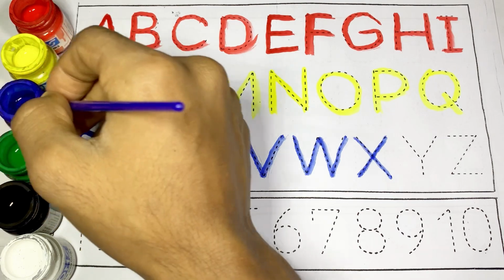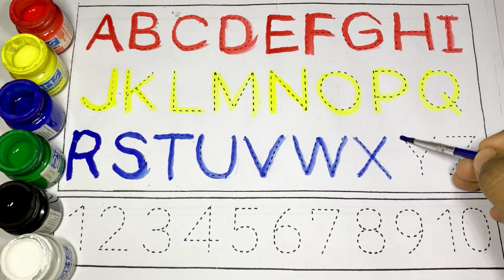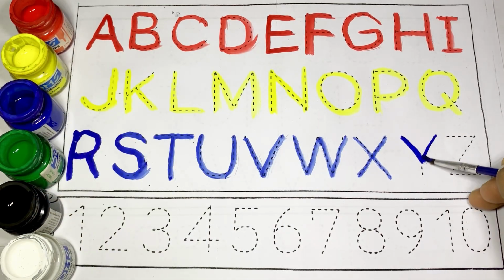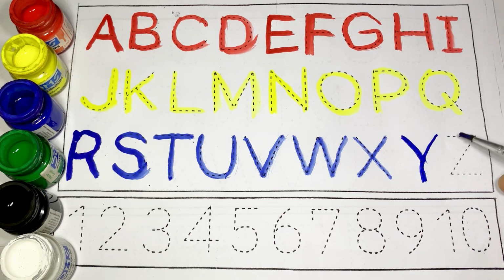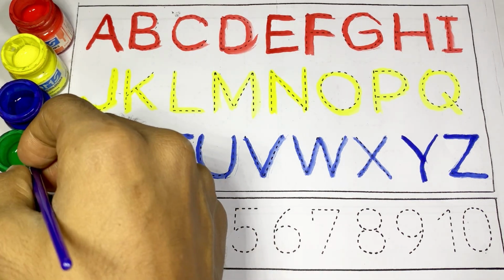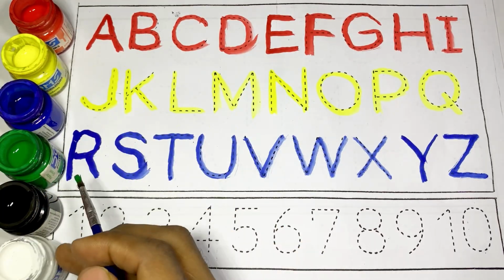Again use blue color and draw Y. Y for yak. Y for yo-yo. And Z. Z for zebra. Z for zoo. Kids, now numbers. And first we draw 1. The numbers of 1 and use green color.